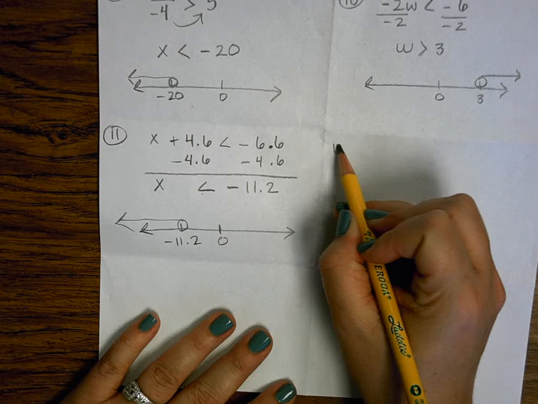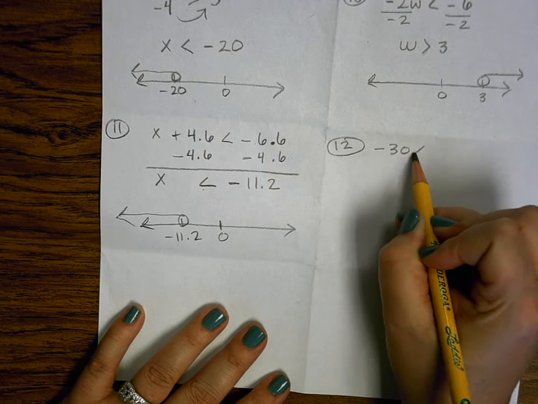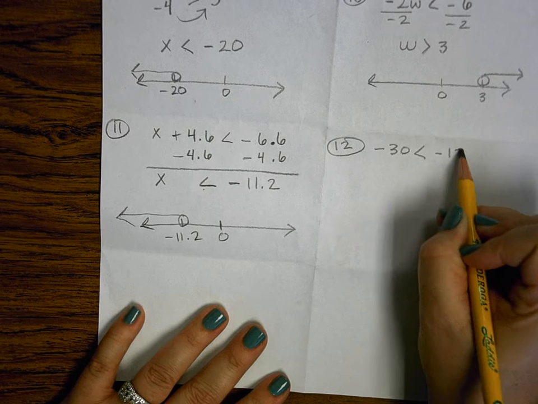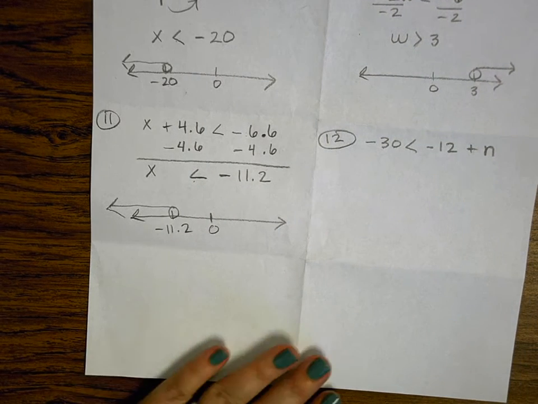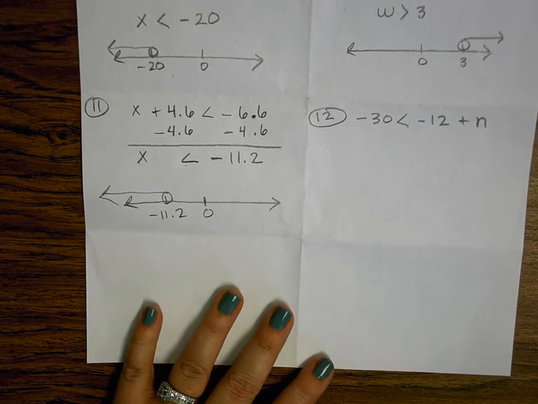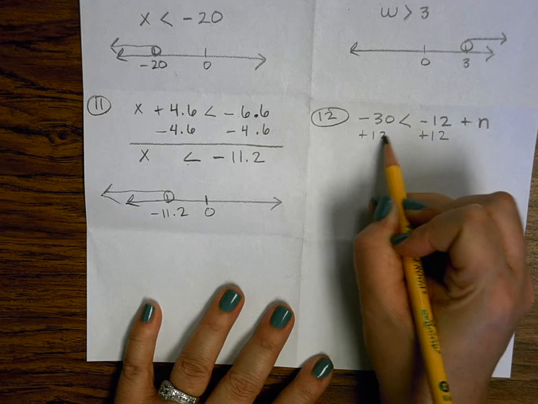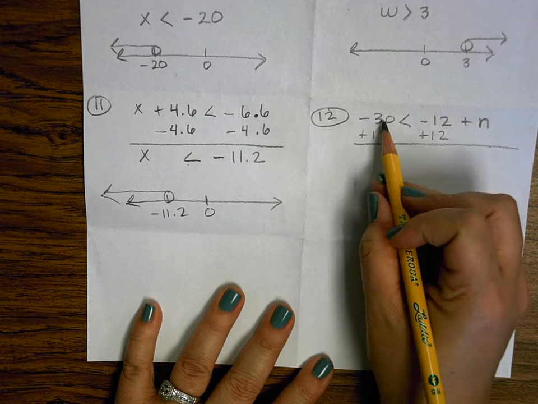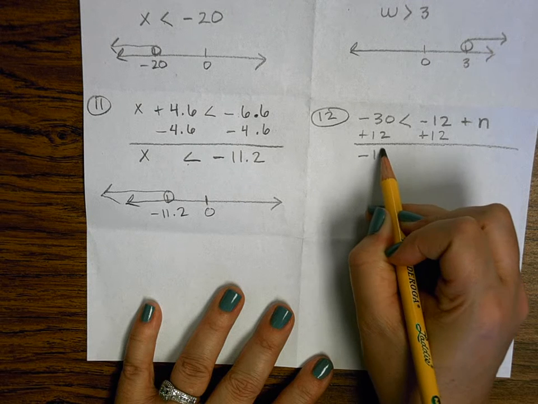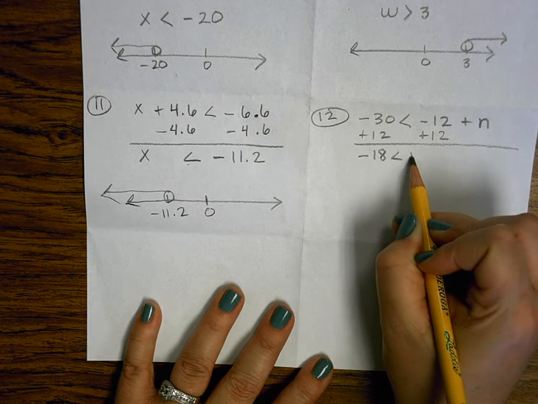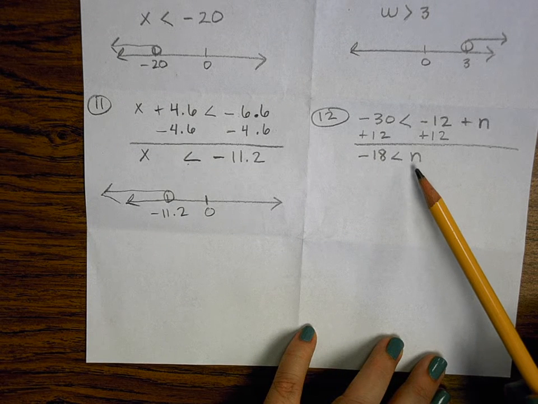Number 12. Last one. Negative 30 is less than negative 12 plus n. How do I isolate the n? Plus 12. Good. We add 12. So now n's all by itself. Negative 30 plus 12 is negative 18 is less than n. Now notice this one's different because my variable is on the right hand side.